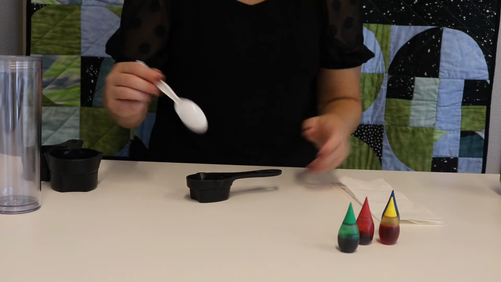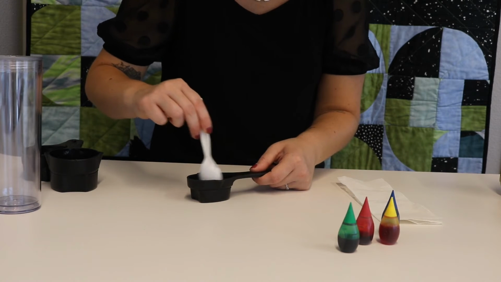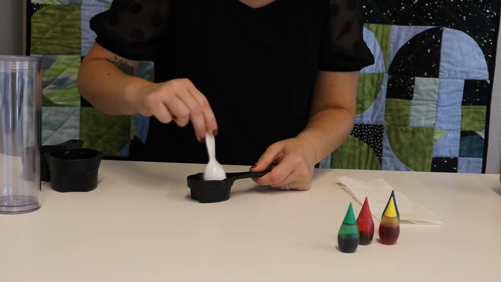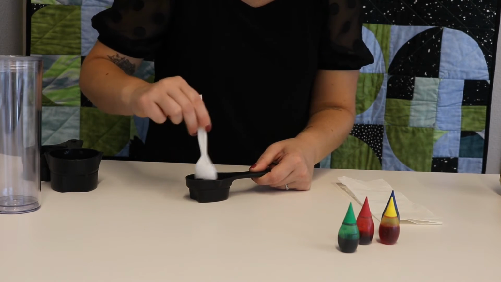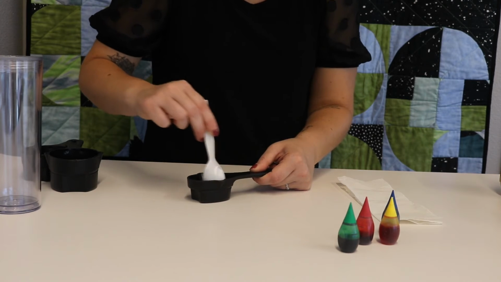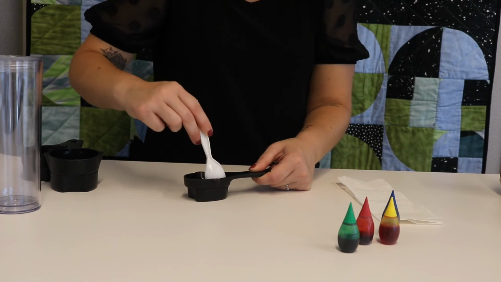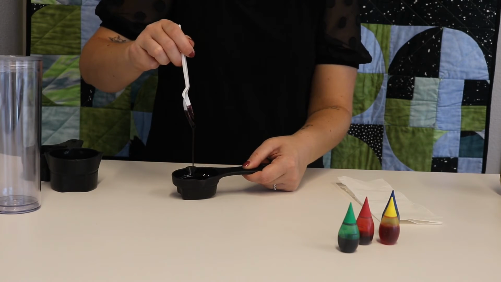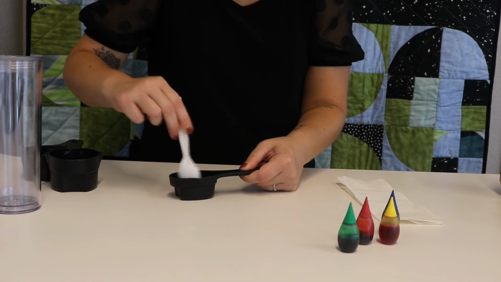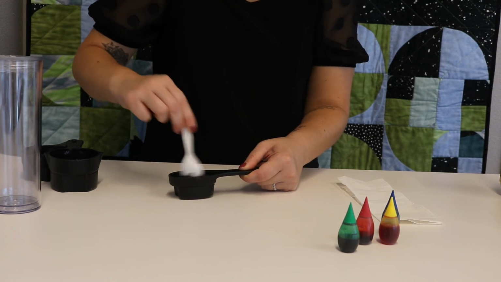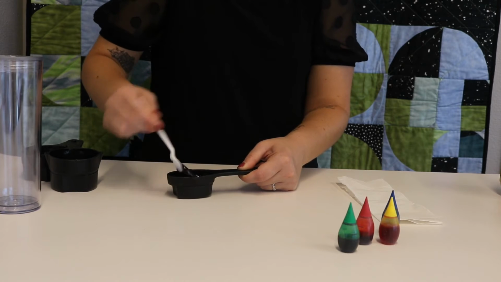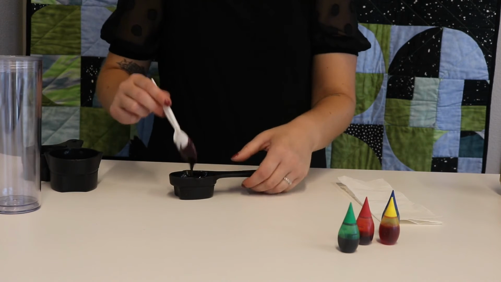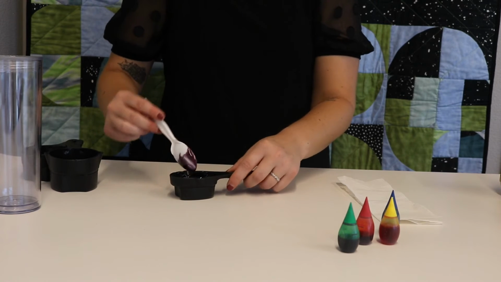I think I might have put in an extra bit of red there, but that's okay. So I'm just going to mix that in. I have a black container that I'm mixing it in, so it's a little bit hard to tell what color it is, but I can just kind of pull it up like this and see that color. And then I'm just going to pour it into my container.